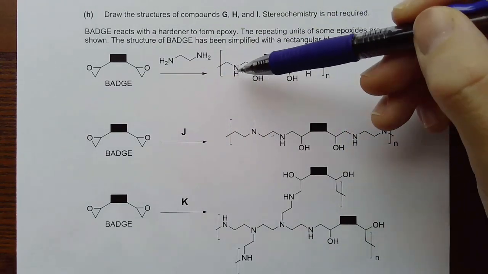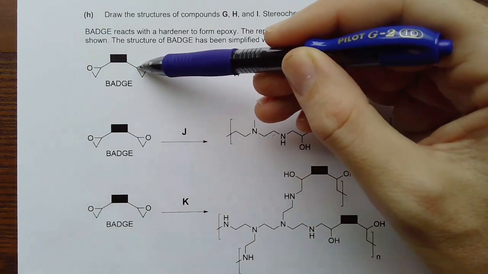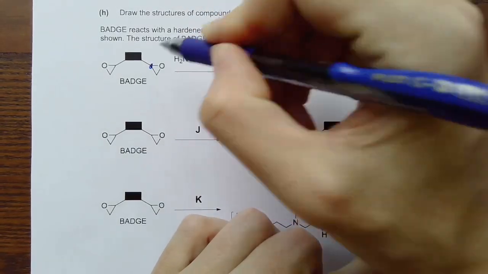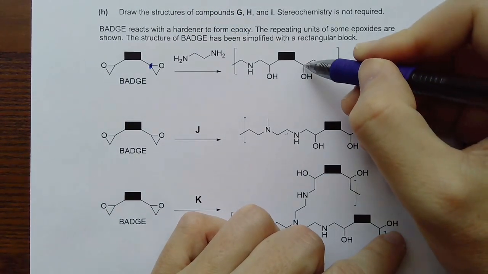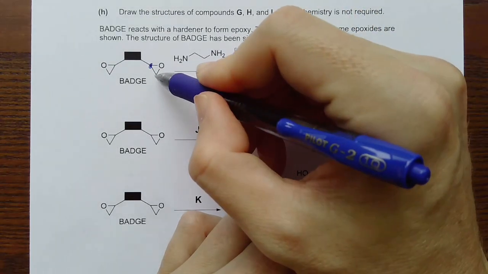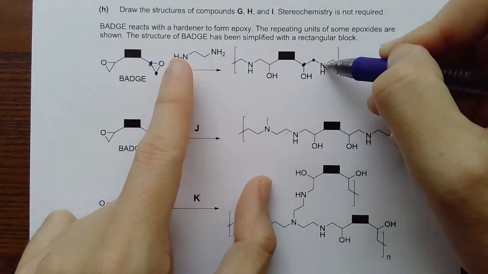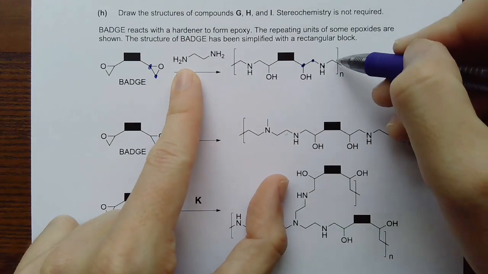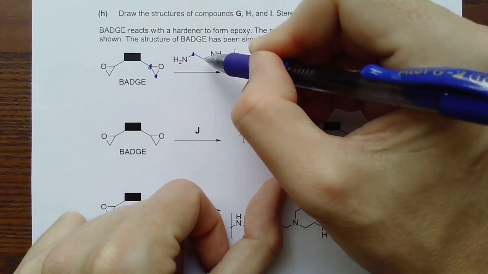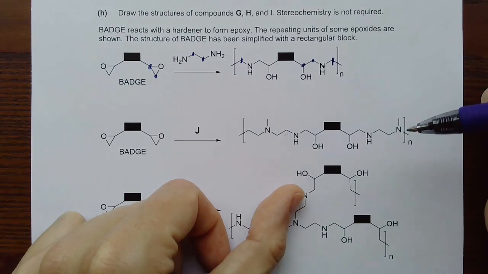So what I've got is I've got my carbon here. All right, so this carbon is going to be this carbon, okay, and then this carbon is going to be this carbon. Then I've got my N from here, and then I've got this carbon and this carbon, which are the two carbons in the diamine, and then I've got the same thing at the other end.